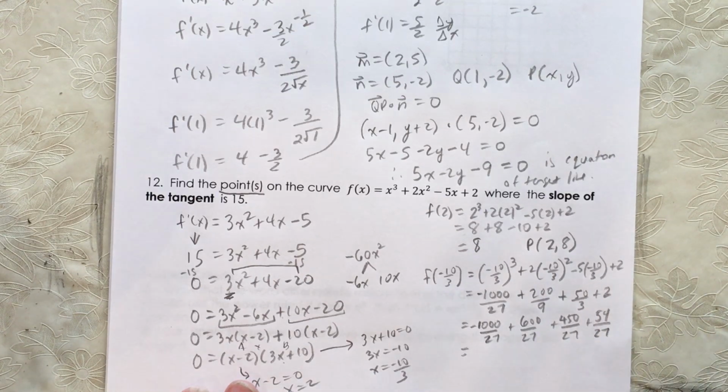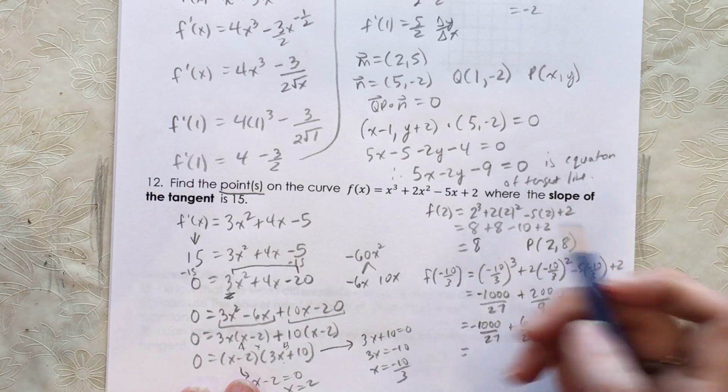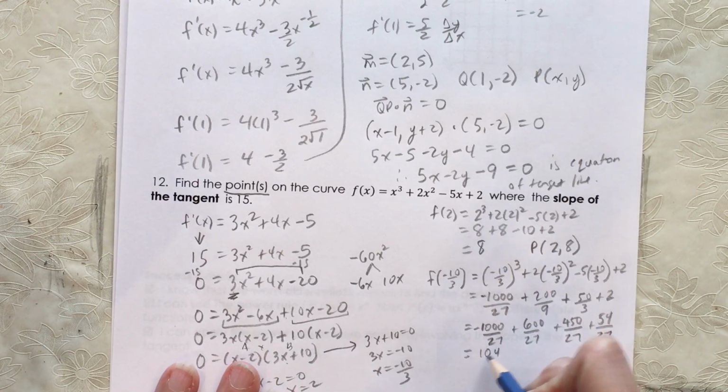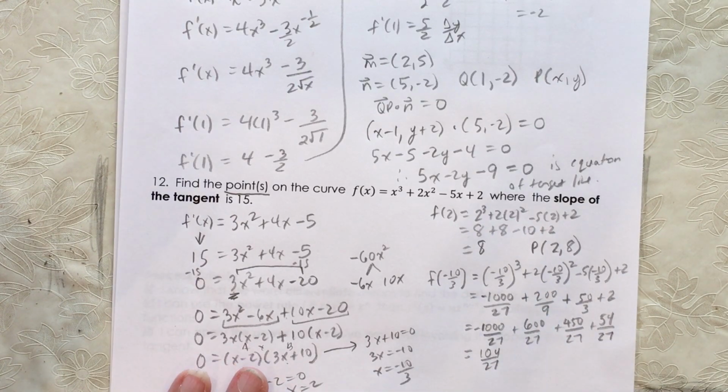So it's going to end up being negative 1,000 plus 600 plus 450 plus 54. So that gives me 104 over 27. I don't think that reduces. Nope.